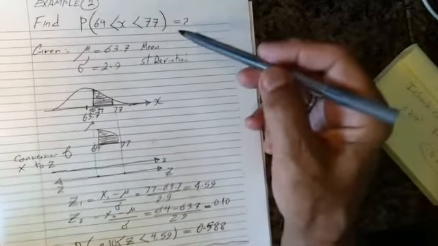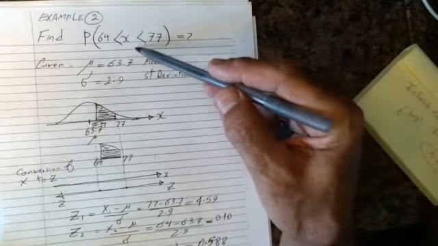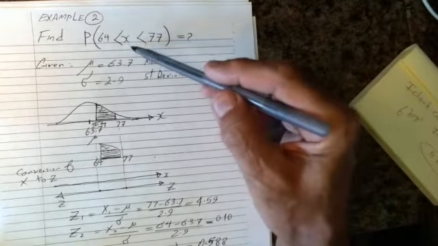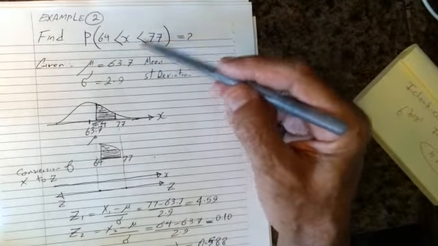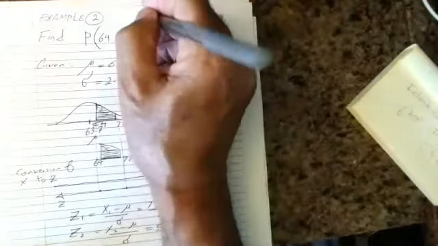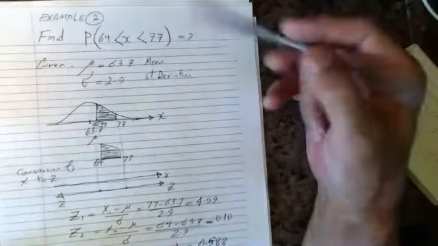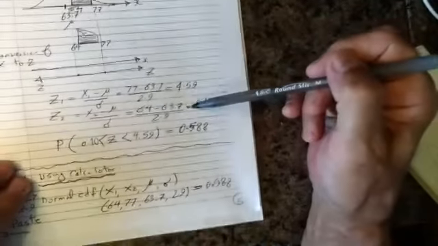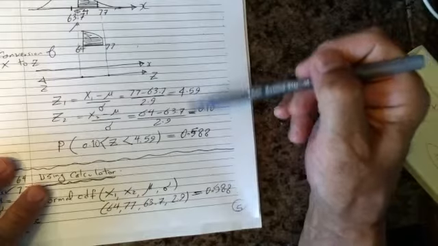Basically, what we're looking for in this problem is x, the probability that x is between 77 inches and 64 inches. So for that, this is like the probability of between x1 and x2. We have to convert these 2 numbers to z first, and then do the problem.